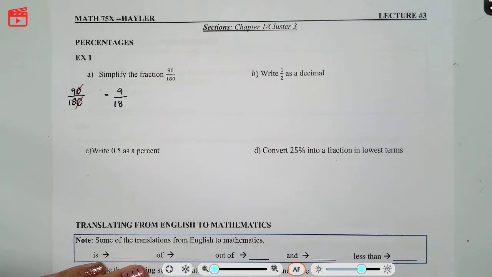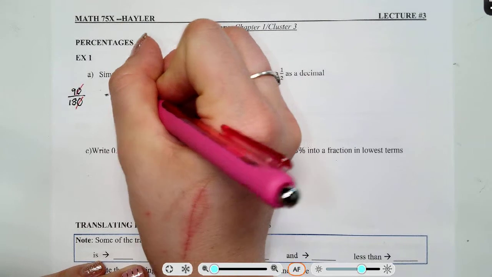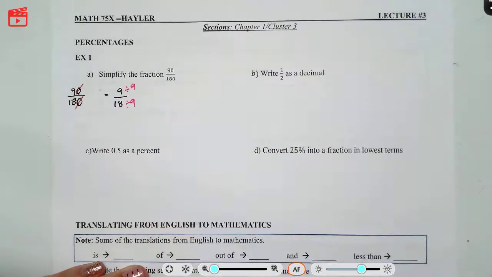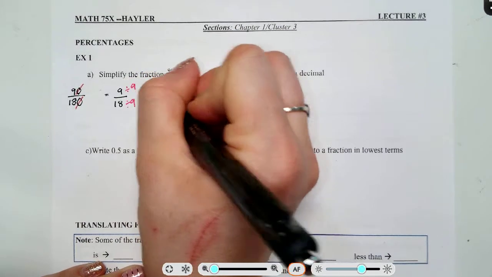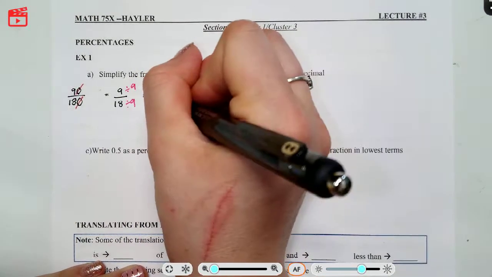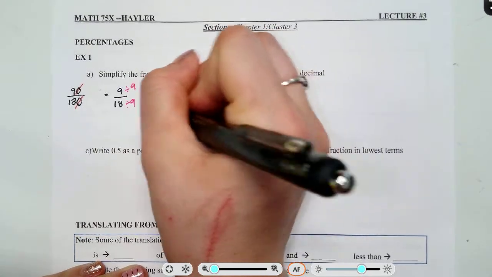All right, so are we done though? Well, no, 9 and 18 are both divisible by another number, and that number is 9. So divide by 9, and 9 divided by 9 is 1, and 18 divided by 9 is 2. Awesome, very good. We'll go ahead and box our answer.